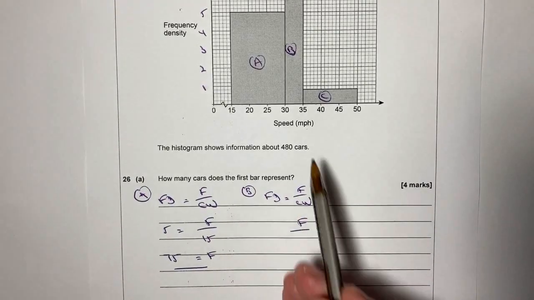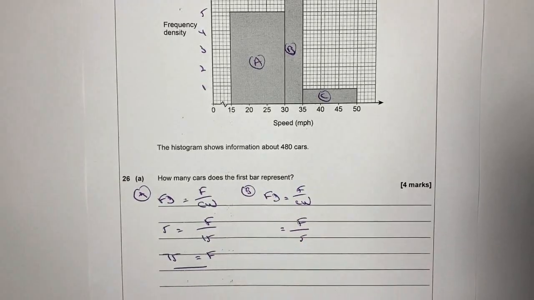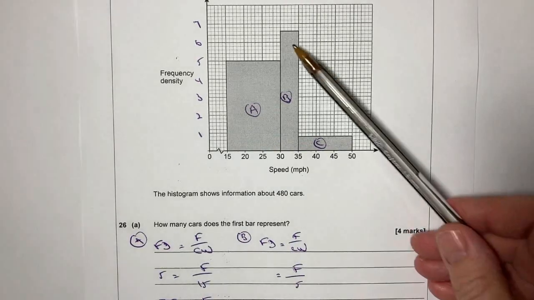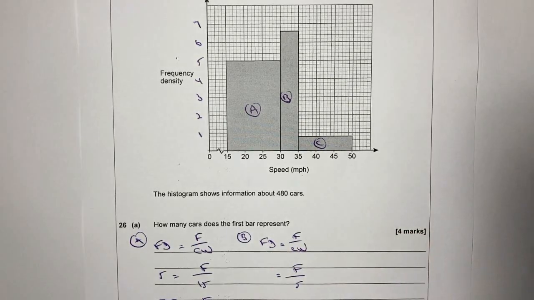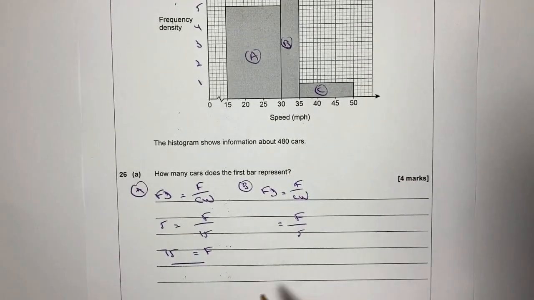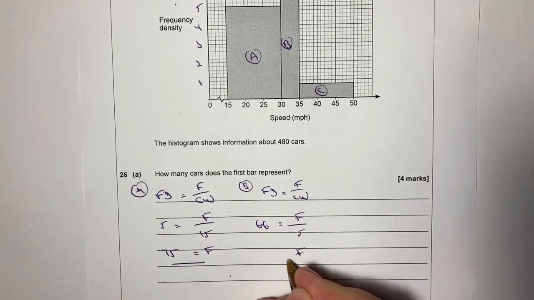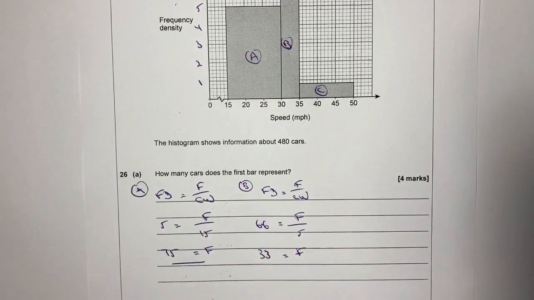The class width I know is 5, and the frequency density on my particular scale is 6.6 at the top there. So I can plug that in and get a frequency of 33.